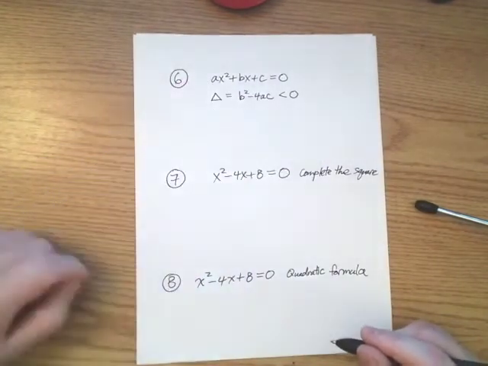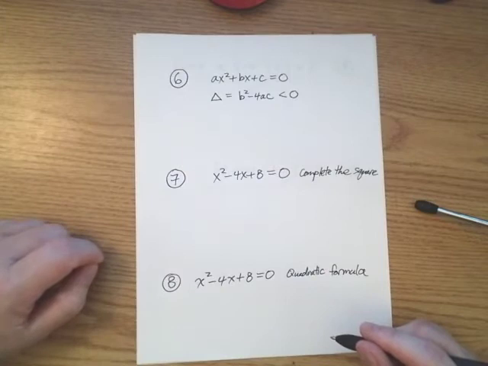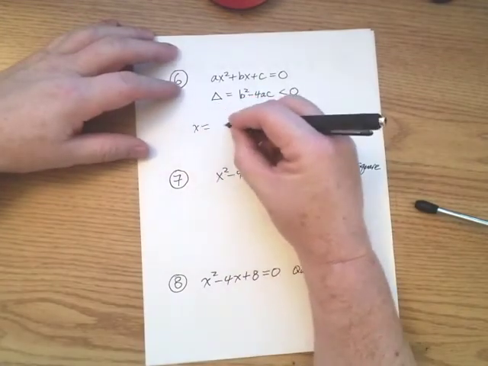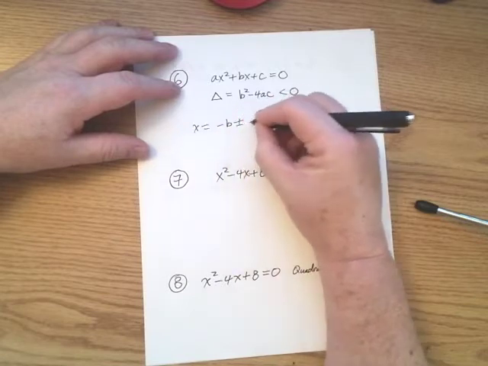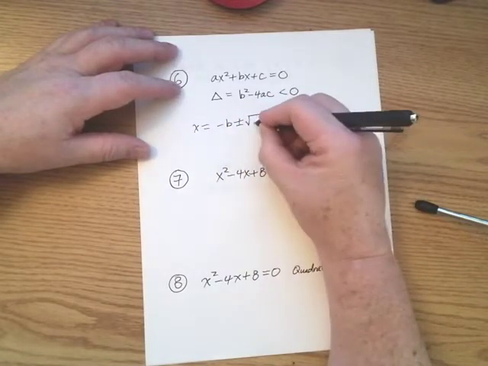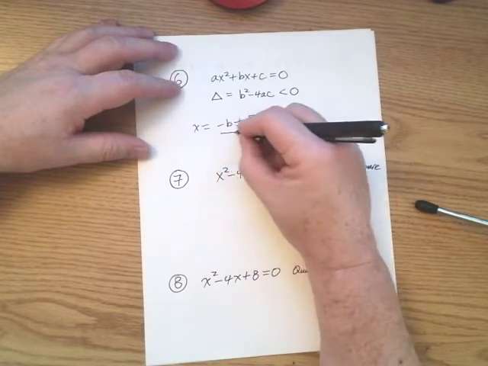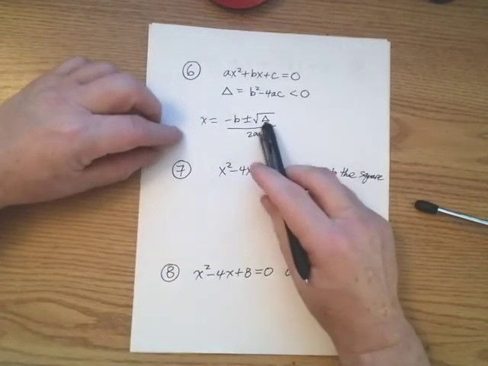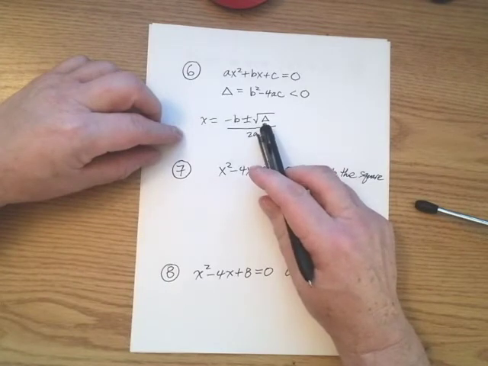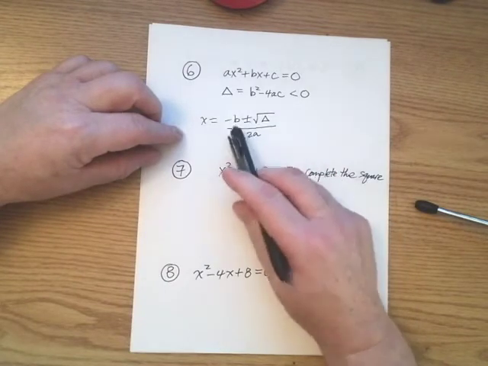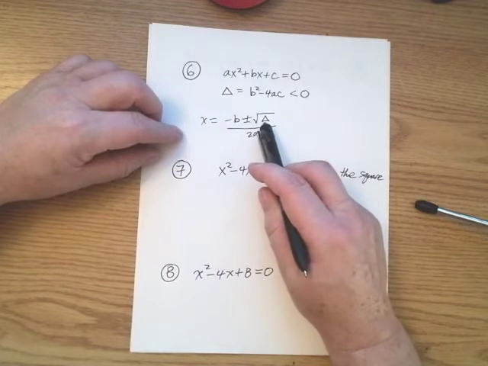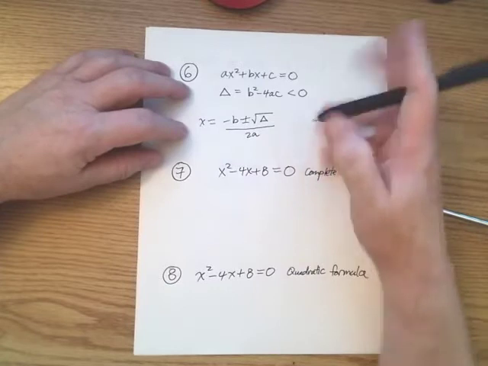Suppose that's negative. What would that tell us about the solutions? Well, remember, this comes from the quadratic formula: negative b plus or minus the square root of b squared minus 4ac, that's our delta, all over 2a. Now, remember in this case that delta is less than 0. It's negative. And these are all real. So that means that the square root of delta is pure imaginary, right? So then we have what?